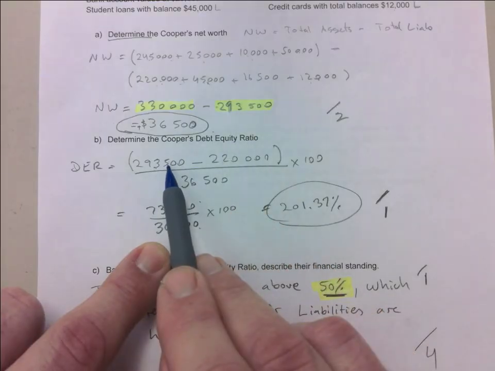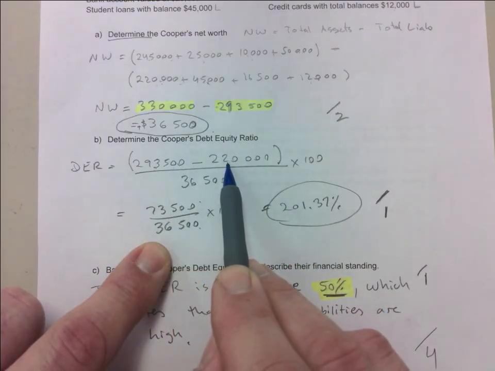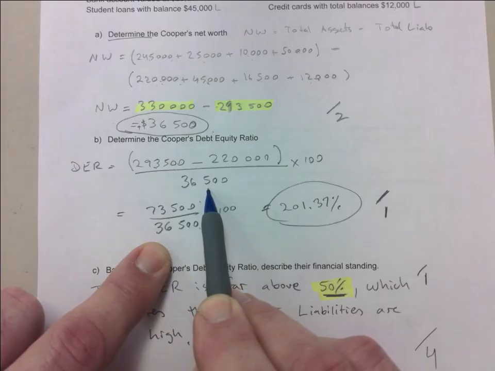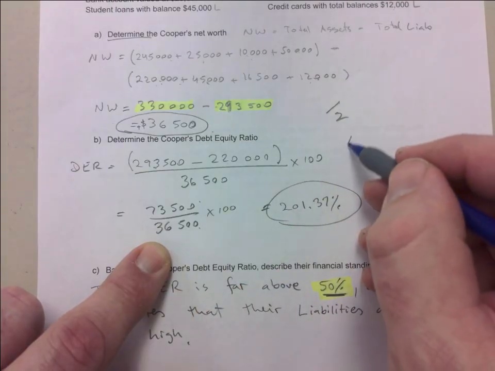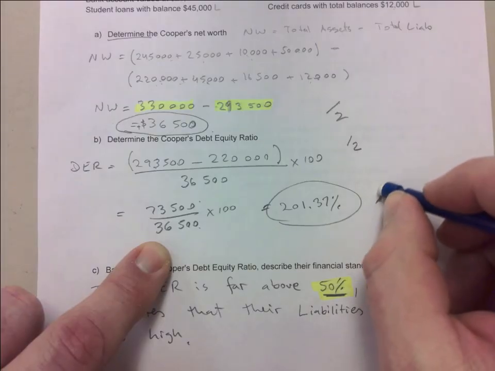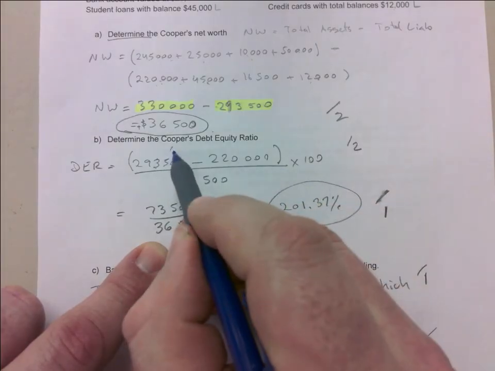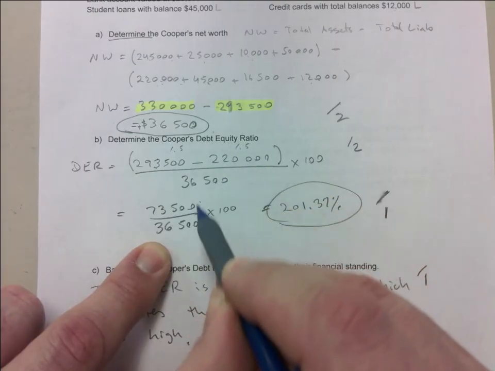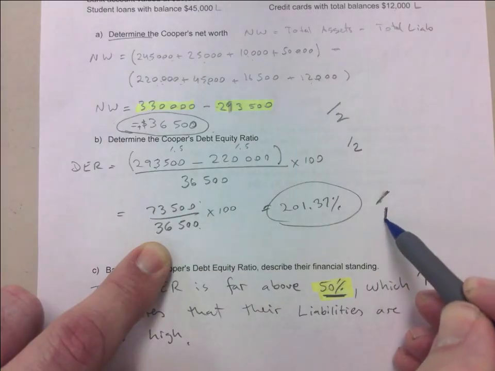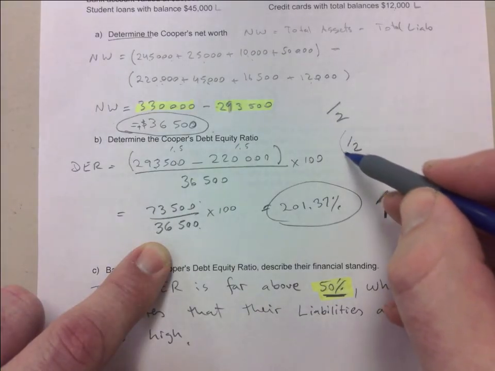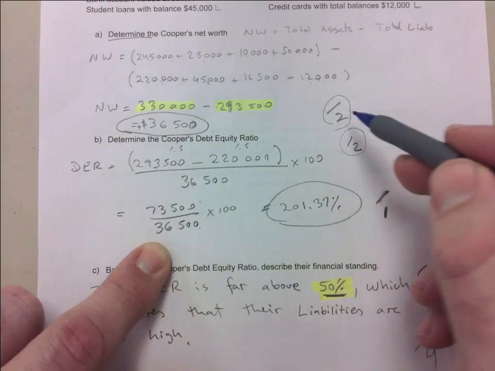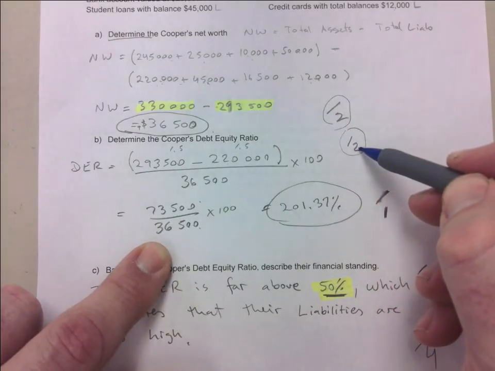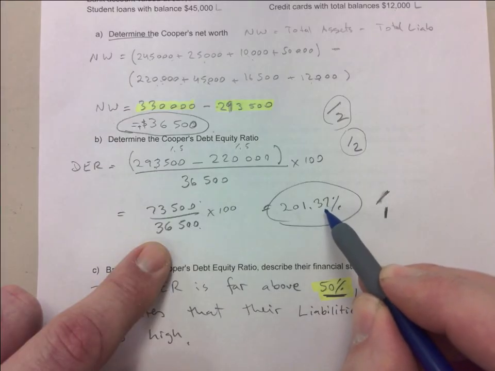Then you take your liability, you subtract your mortgage, divide it by your net worth. I will make this worth 2 as well, just so you know. So half a mark for that, half a mark for this number, and then a full mark for calculating. So still worth 2 marks and 2 marks. Okay, so A and B, they're both 2 and 2, so 4. You didn't do the 2 decimal places, that's half a mark off.